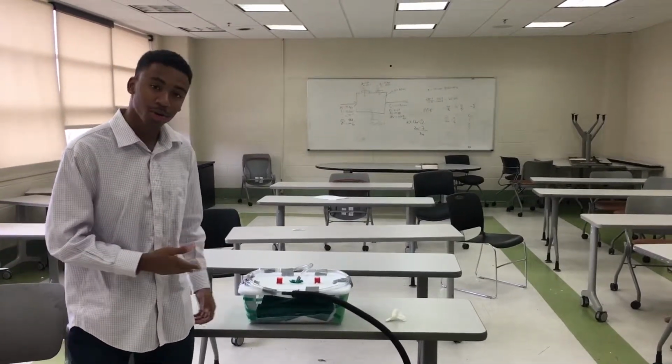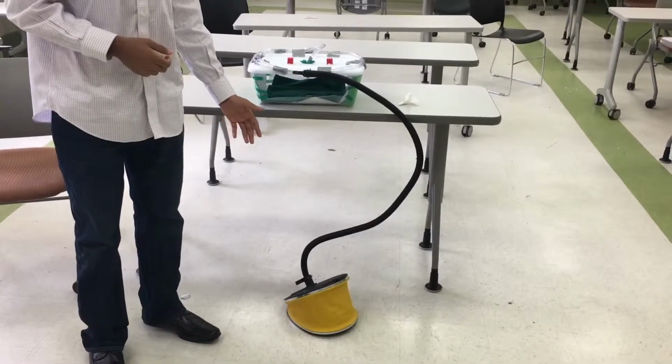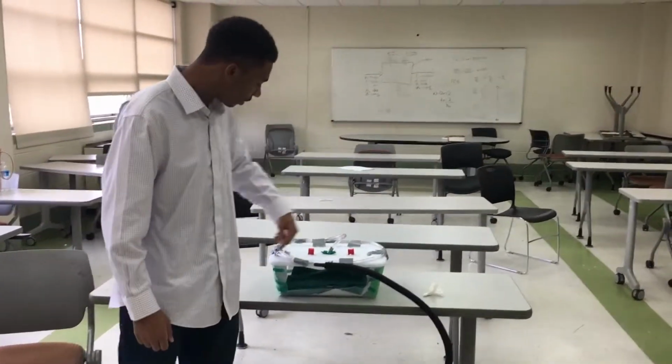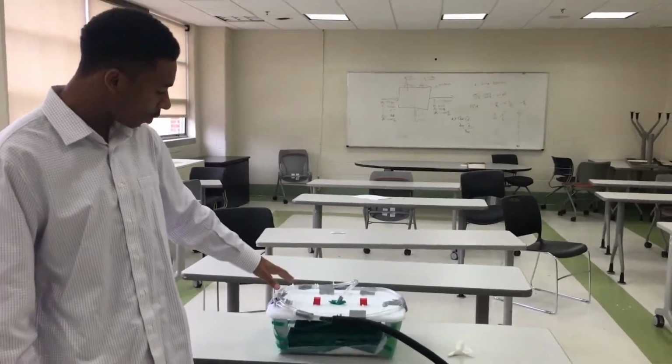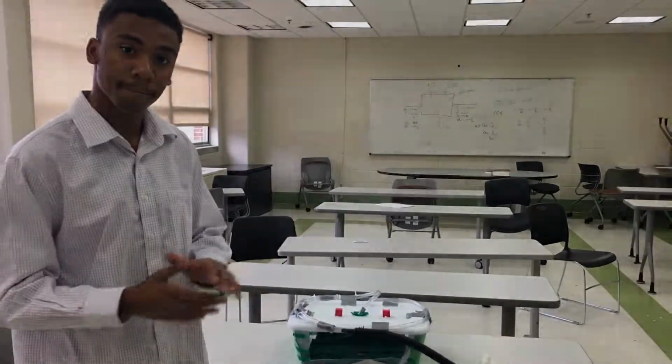Alright, so this is our final prototype, Infinity. How it works is that it uses a foot pump to change the pressure in the tubes and pushes the hand sanitizer all throughout the tube. The tube is clear so that you can see what's happening as it's happening, and it sanitizes both hands at the same time.